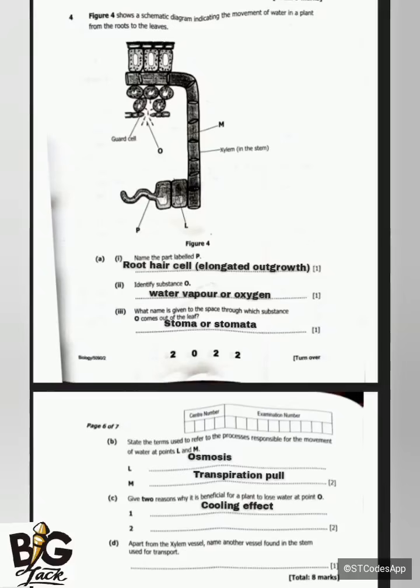Apart from that, we are going to say, in order to allow the continuous flow of water. The reason why water can be lost through the stomata is this: for photosynthesis, once water is used during photosynthesis, another water is going to be required.